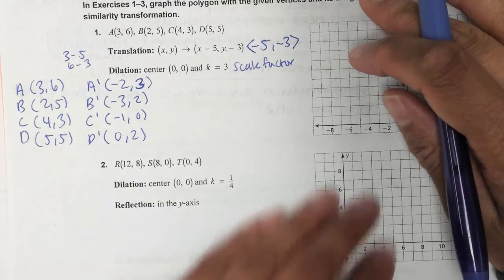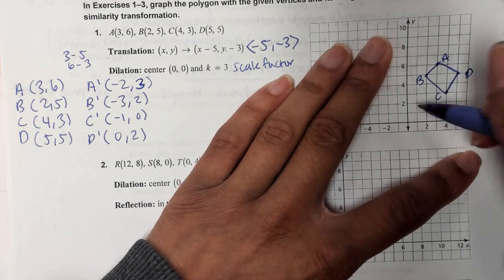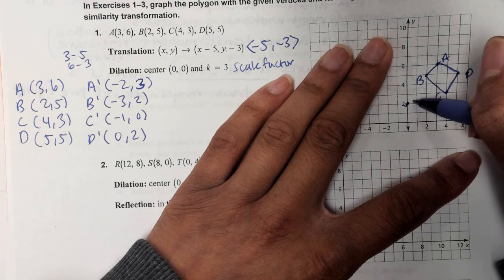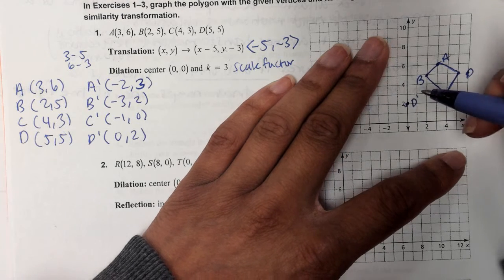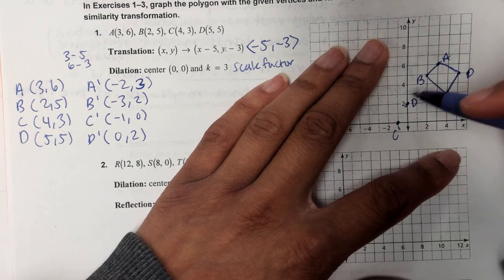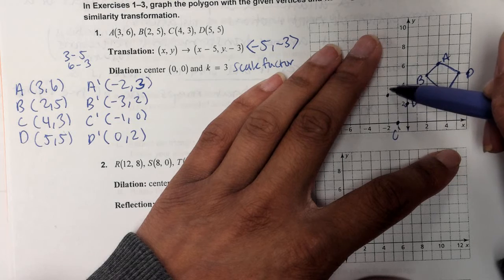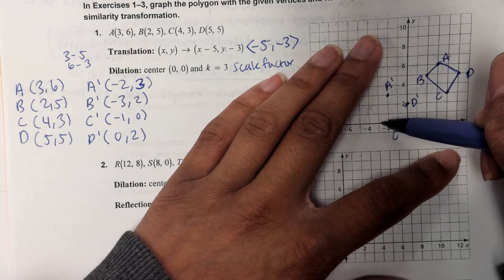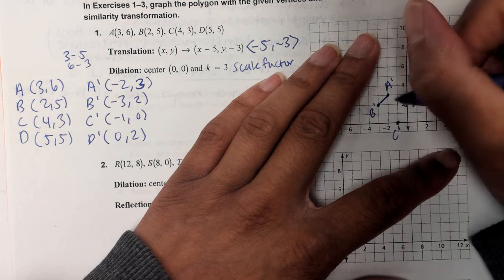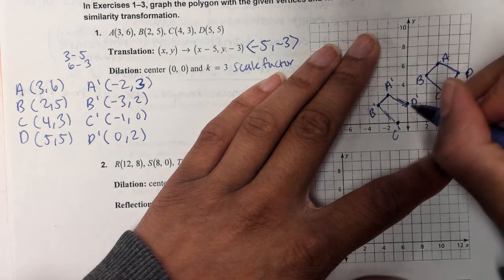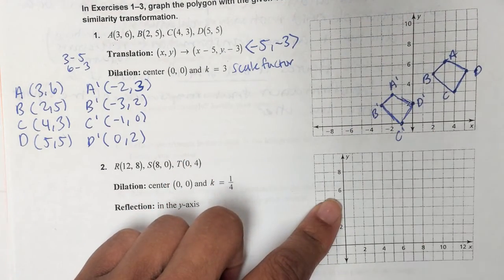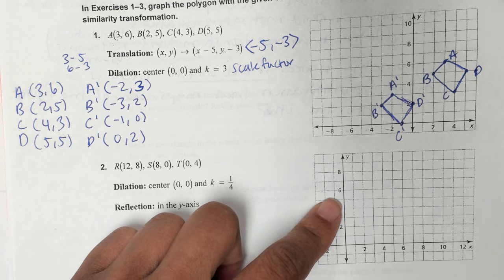So let's graph this new figure. D prime is at (0, 2), and C prime is at (-1, 0). A prime is at (-2, 3), and B prime is at (-3, 2). So this is our figure that is translated. Okay, so we've slid down some based on our translation, our vector form <-5, -3>.